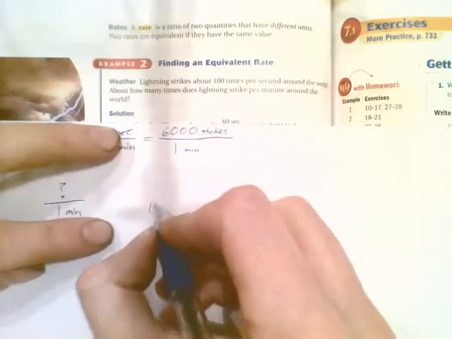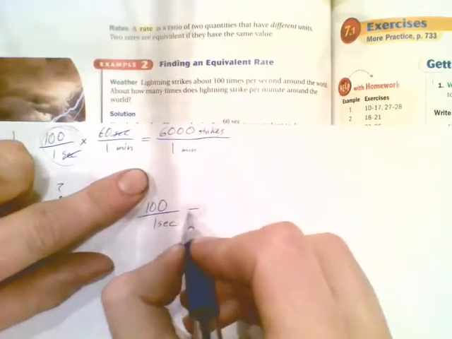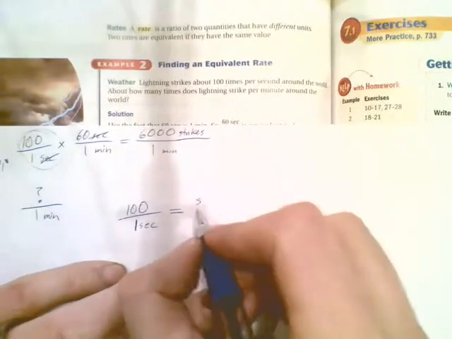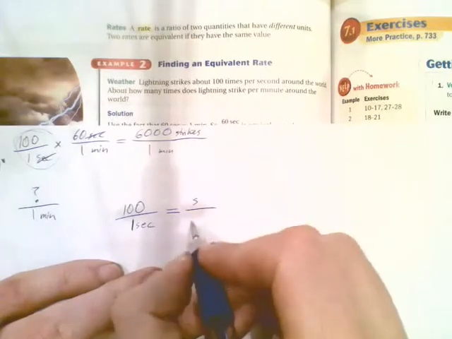Okay? Now, the other way to do this that you have to be comfortable with is this way. Let's say we have 100 strikes over 1 second is the same as, I'm going to try to use that terminology for equal sign, 100 strikes per second is the same as how many strikes, S, how many strikes per minute.